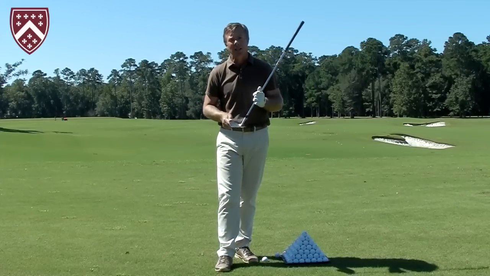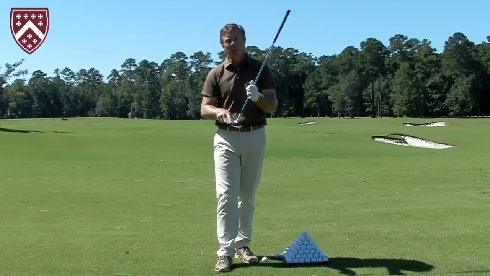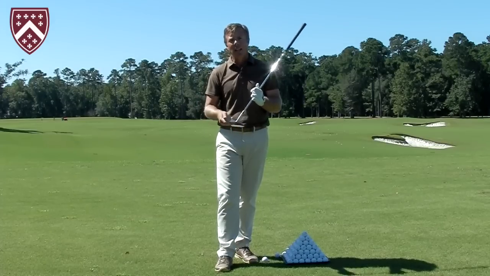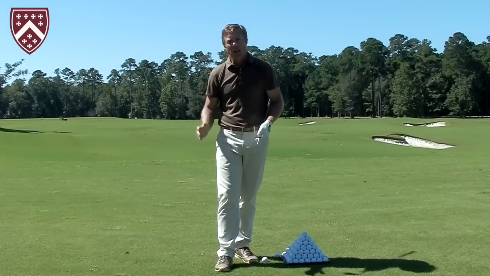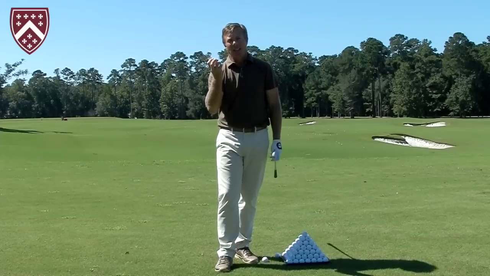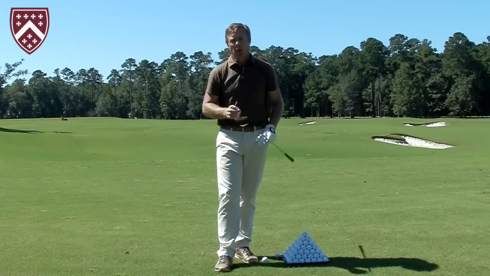A tee is not going to get the job done. It doesn't clean the flat spots between the grooves. Get yourself a wet towel, use it every 2 or 3 shots, wipe it off, clean the face, and now we've got increased ability to create friction between the face and the golf ball.